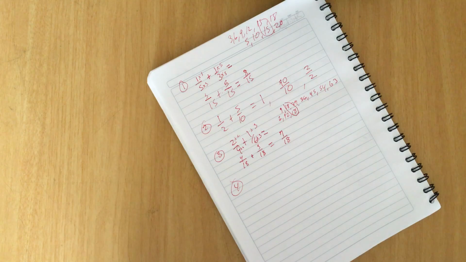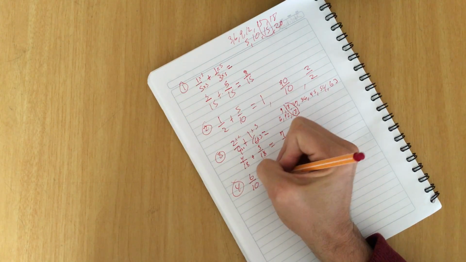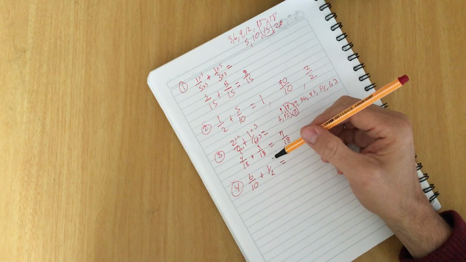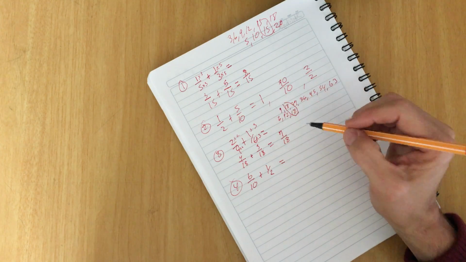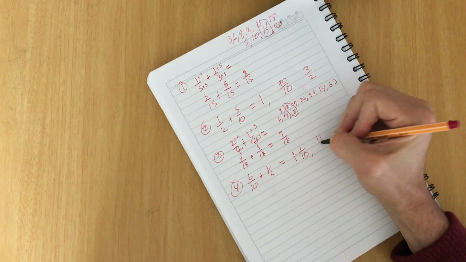All right, the fourth one, 6 tenths plus 1/2 equals, this is 1/10 more than the one above there. So I could even use that information. That's what I would do. I know this is going to be 1 1/10 or 11 tenths.